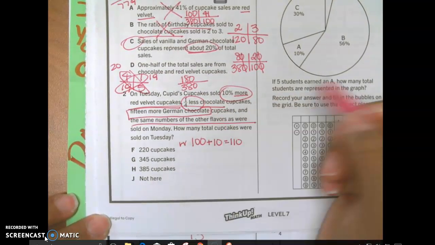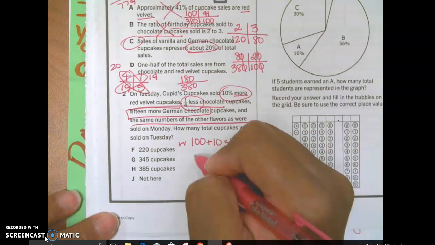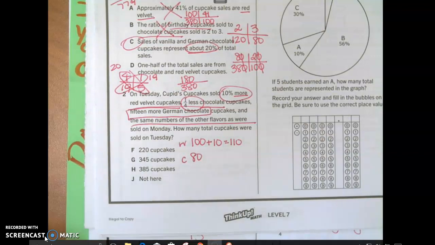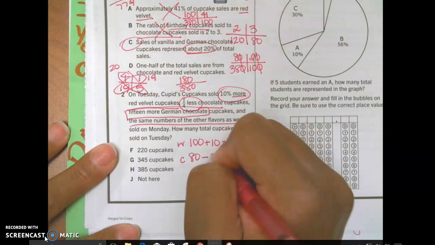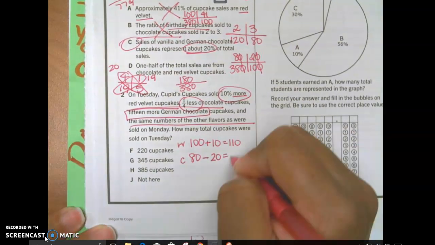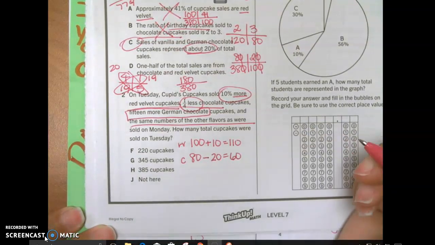A quarter less chocolate. How many chocolate cupcakes were sold? 80. What's a quarter of 80? 25. No, that's a quarter of 100. What's a quarter of 80? Yes, 20. I take 80 and divide by 4. So minus 20 because it's less. What's 80 minus 20? 60 chocolate cupcakes.